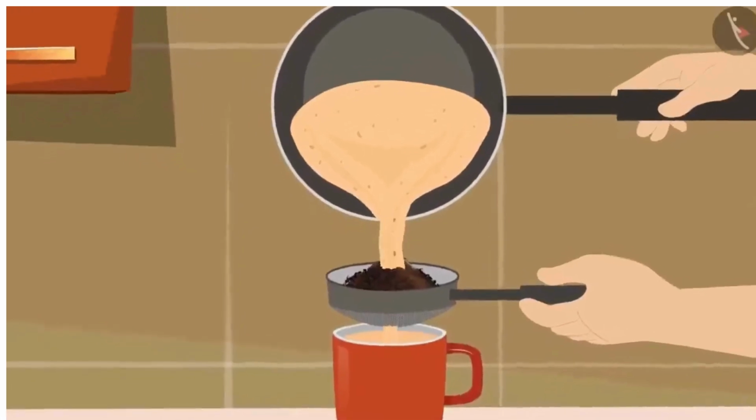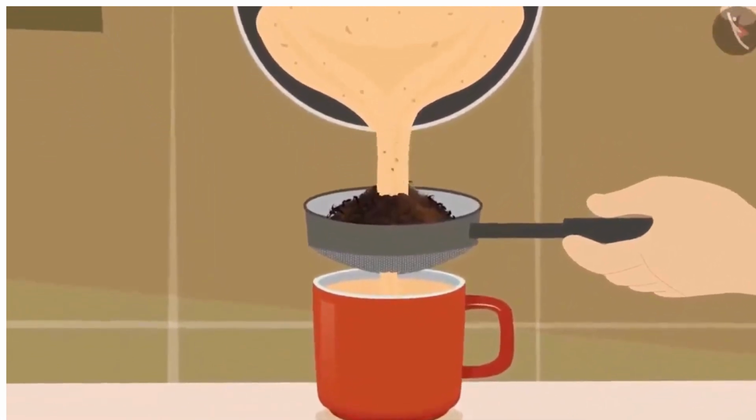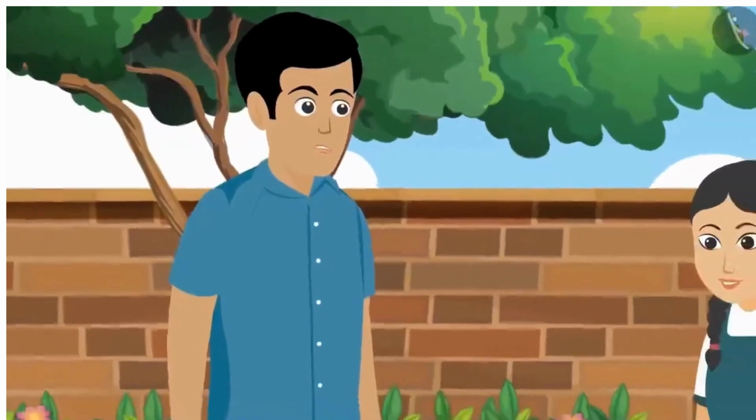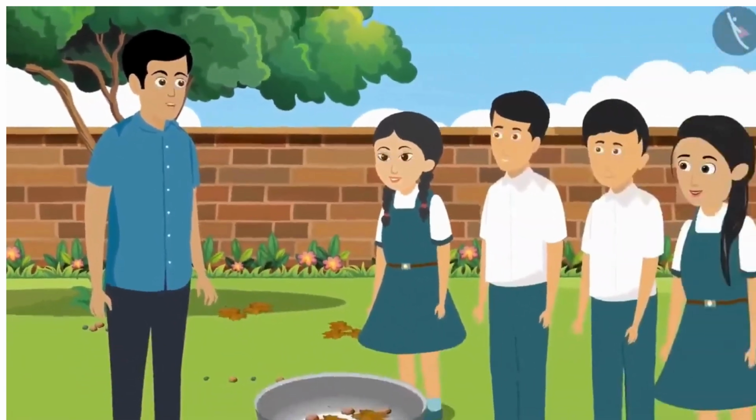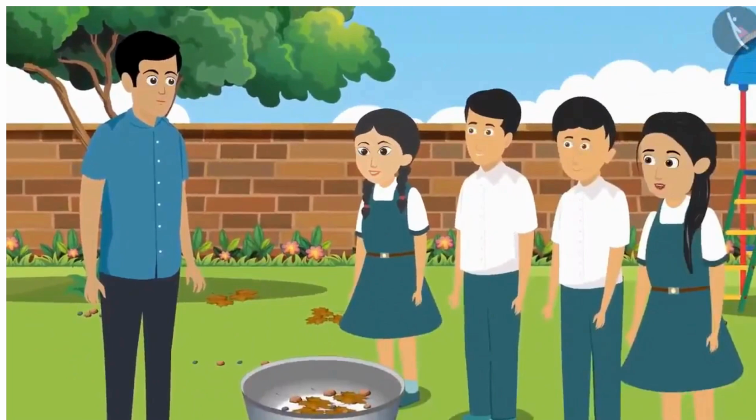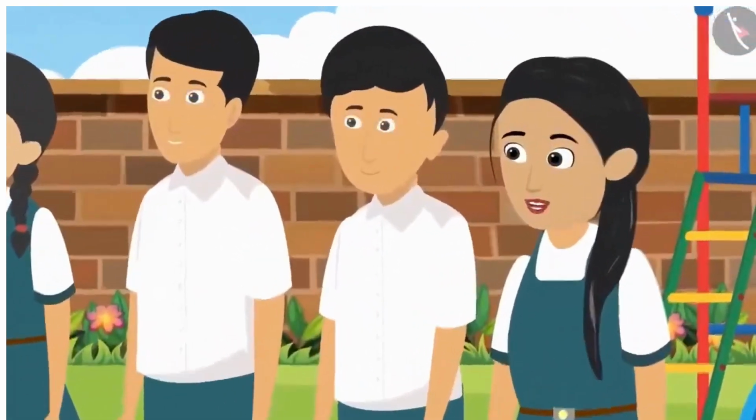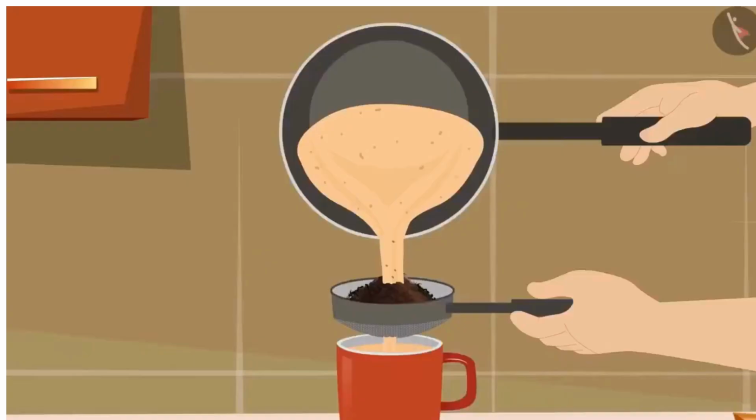When dad makes tea, he filters the tea leaves out of it and separates it. So what do you think? Is this also a method of separating substances? Yes, Rohit Bhaiya, in this method too, two types of substances are being separated. The only difference is that one of the substances is liquid and the other one is solid.